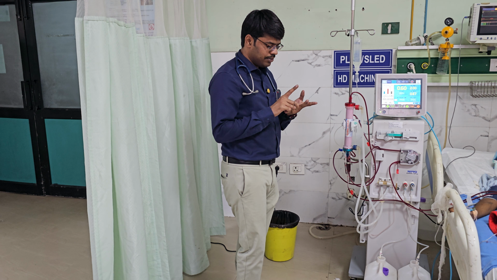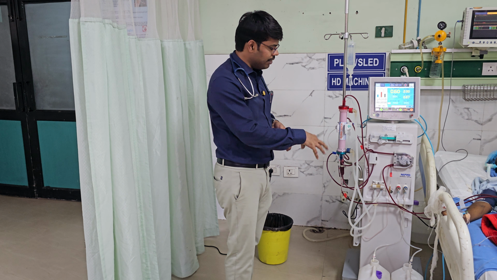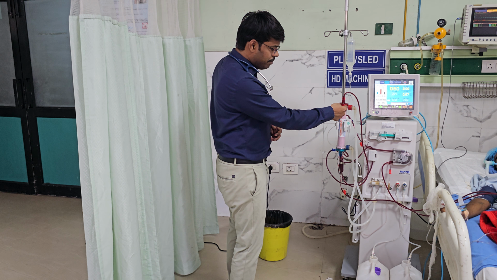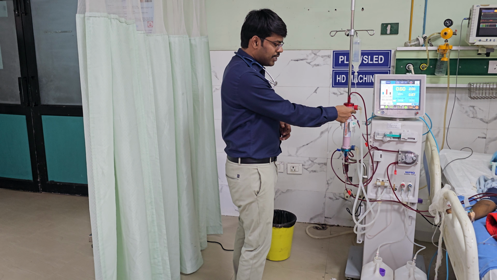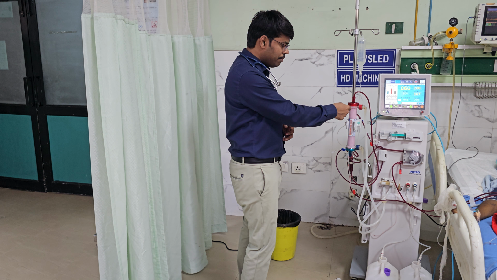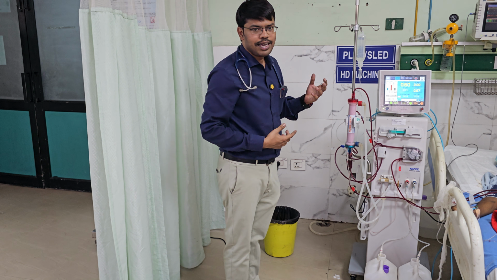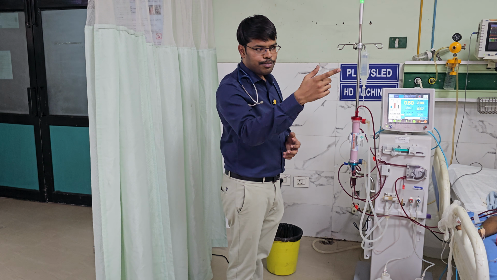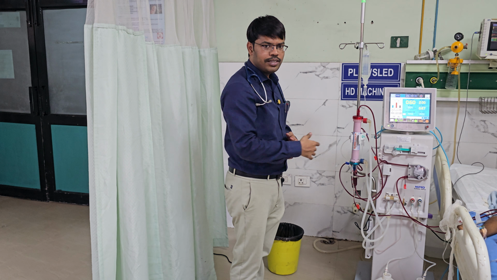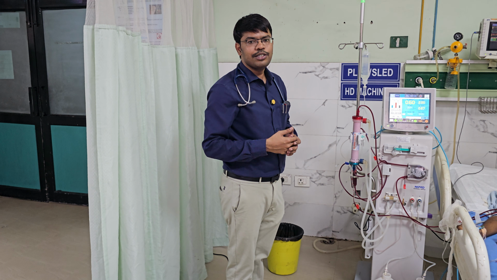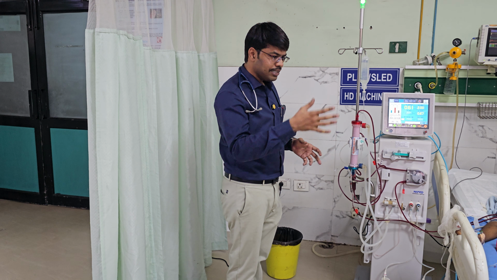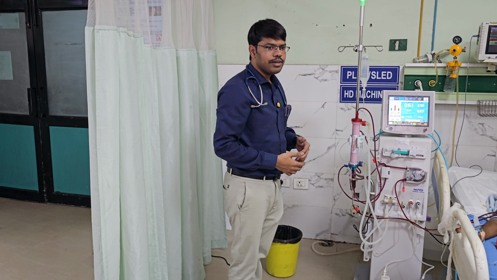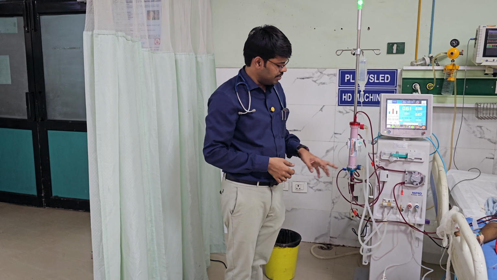So water, electrolytes and bicarb all three get mixed and come in contact with the patient's blood. The patient has acid, and this has bicarb. That is where the bicarb comes from. Once you see the ICU, you will be using IV bicarbonate directly. In dialysis, this is how it is formed and acidosis is corrected.